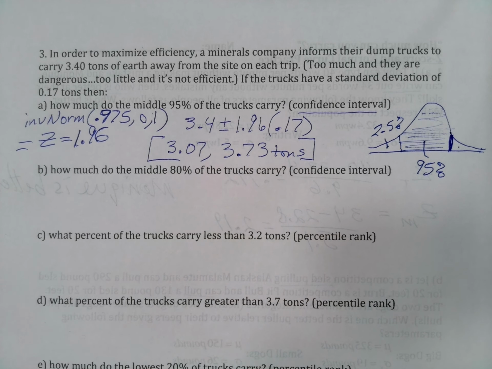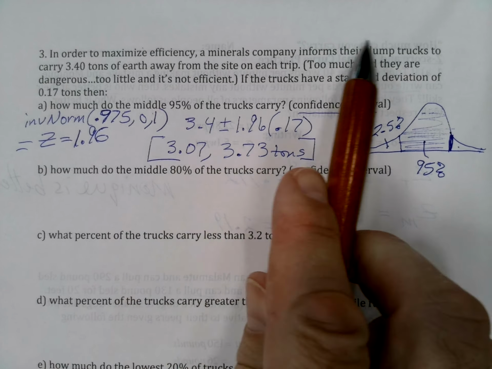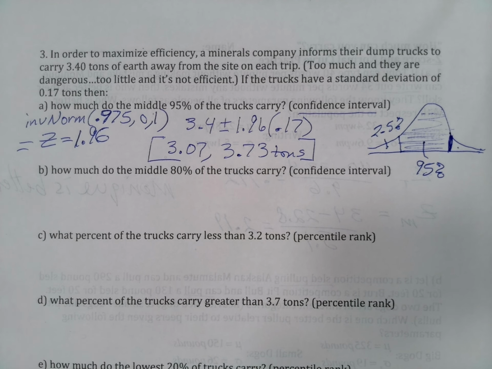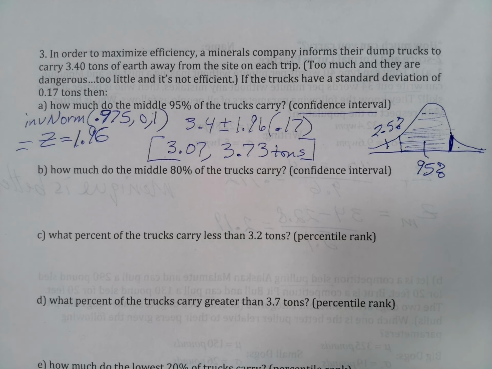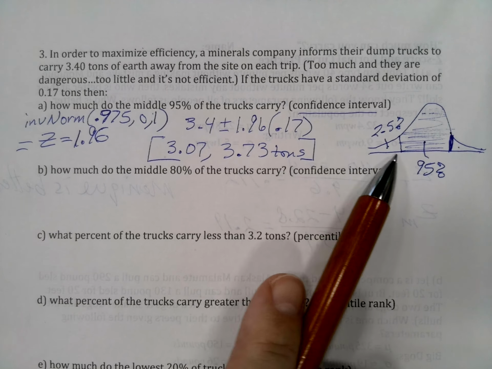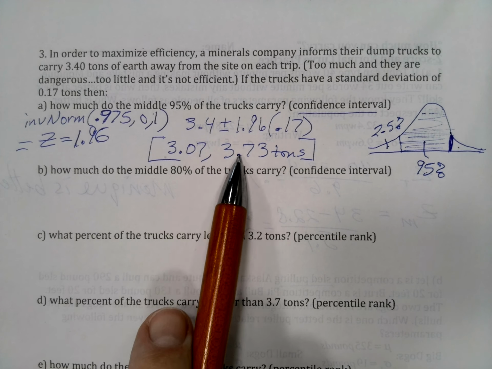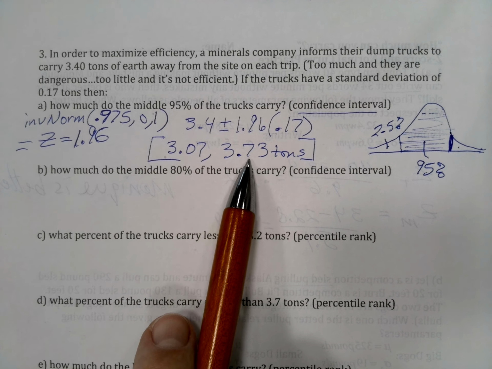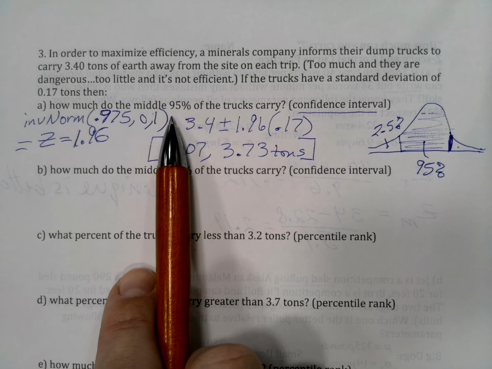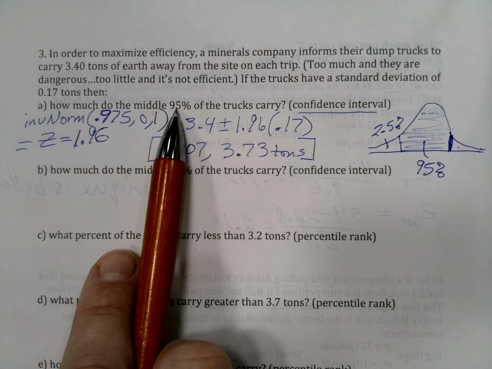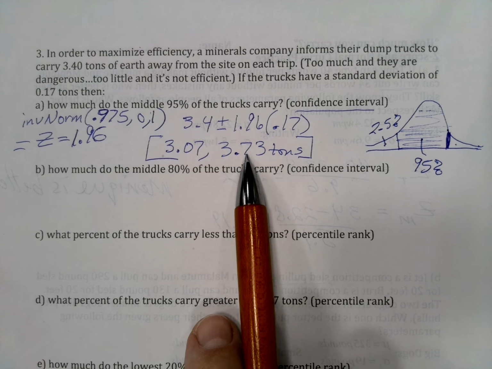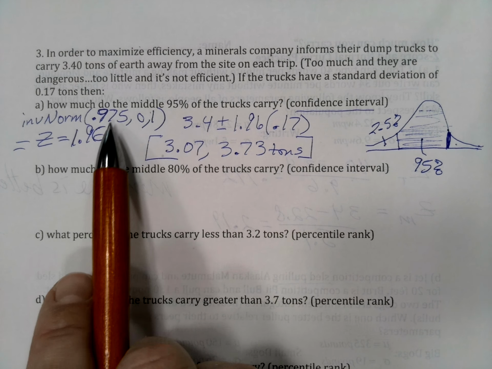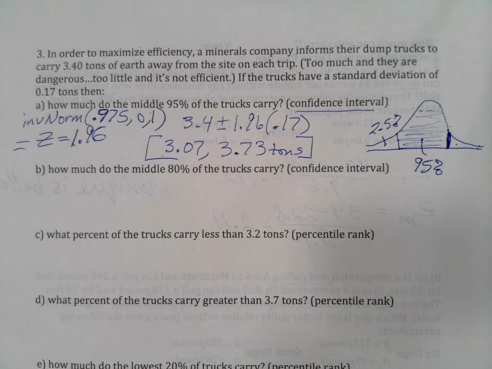What does that mean? If I randomly selected a truck, any dump truck at any time in the day, on any day of the week, and I weighed it, 95% of the time it will weigh somewhere between 3.07 and 3.73 tons. About 2.5% of the time it'll weigh less than 3.07, and 2.5% of the time it'll weigh more than 3.73. Together that makes 5% where it's not in this interval. But it's randomly selecting a truck.